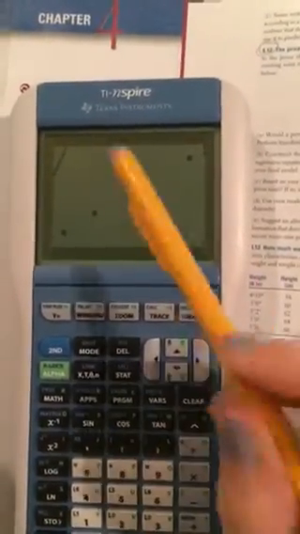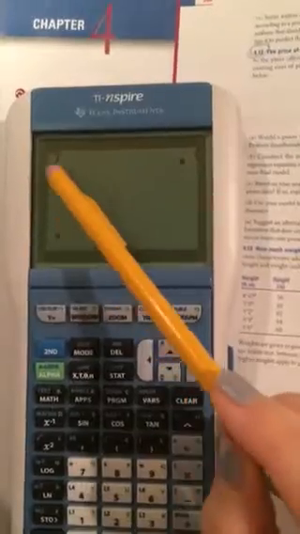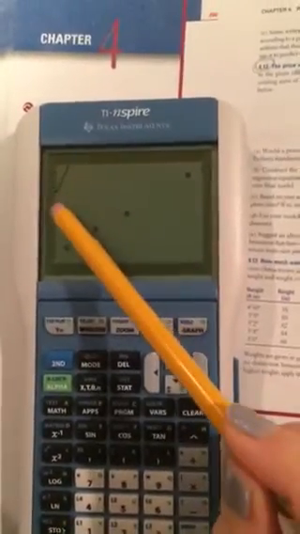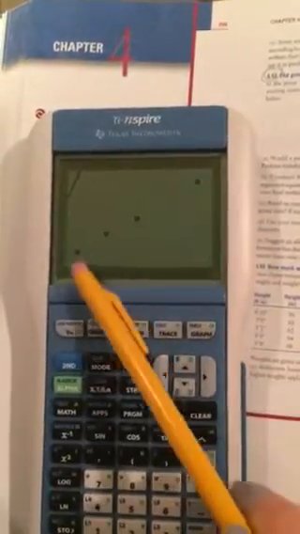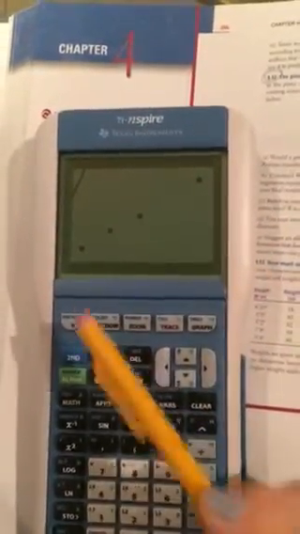And that looks, oh, rookie mistake, I didn't clear out my y equals screen. So that's why that line's showing up. It looks fairly straight, but I'm not positive.